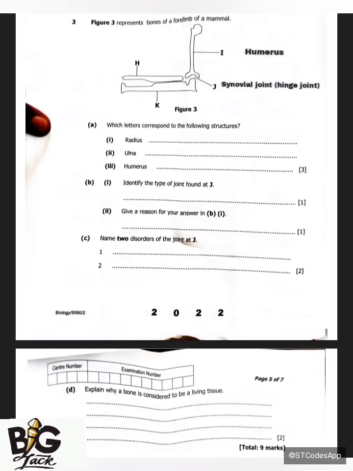Ulna is longer than the radius, which means the longest bone between K and H is K. So K is going to be my ulna, and H is going to be my radius. The radius is shorter than the ulna, which means the ulna is longer than the radius.